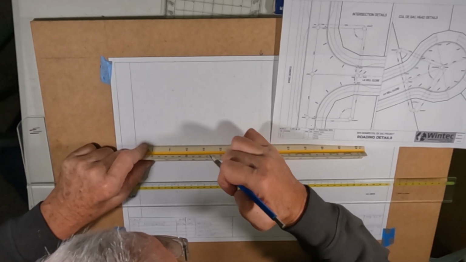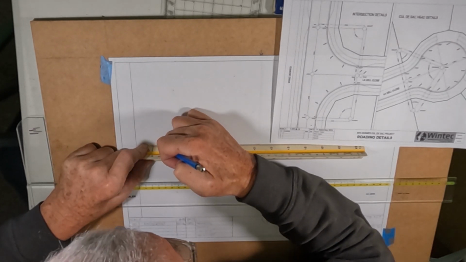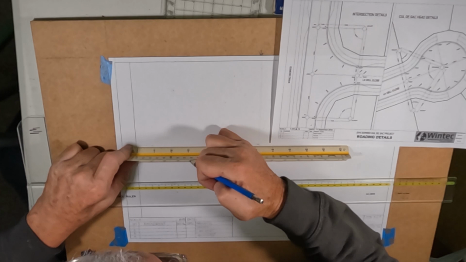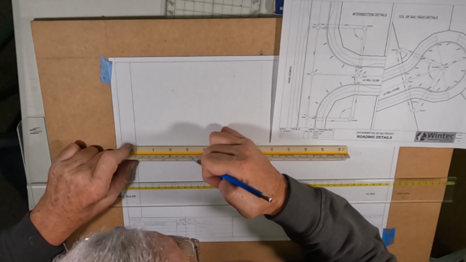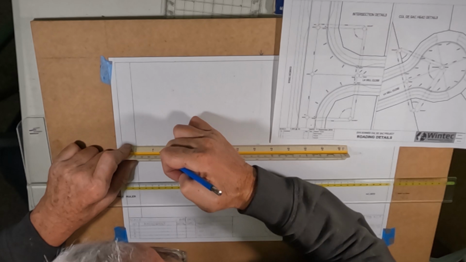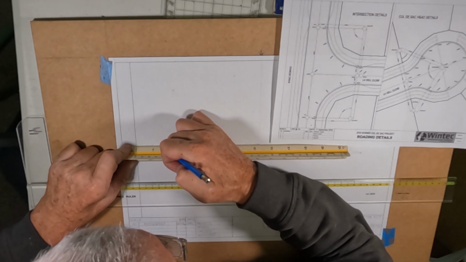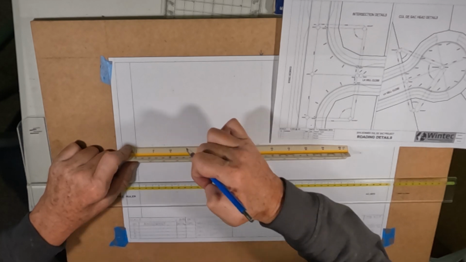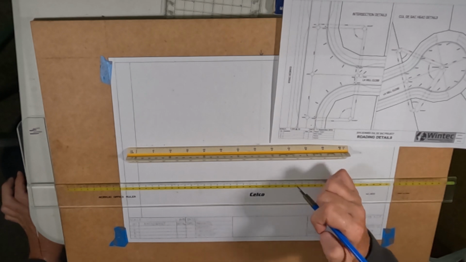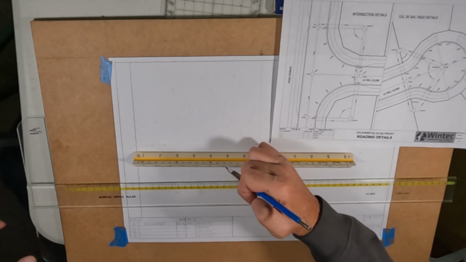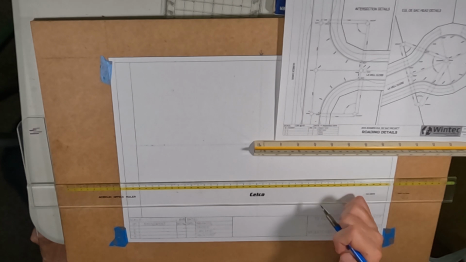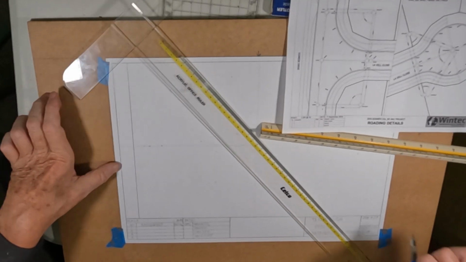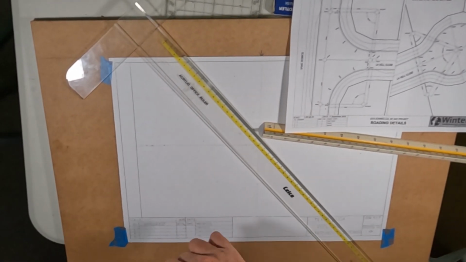So I'm going to go to there, 1, 2, 3.45 approximately there, which should give us a total of 8.2. That should be it there, 8.2. Okay, and that will be the center line of the road. So, let's just get all this in here as best we can.